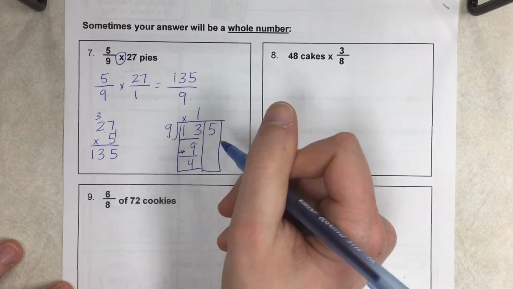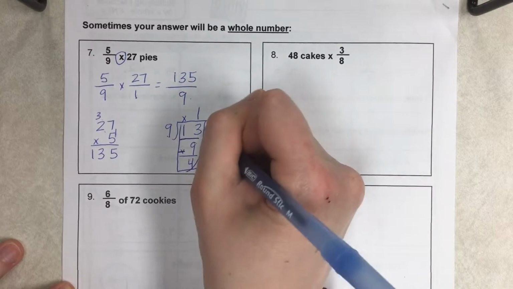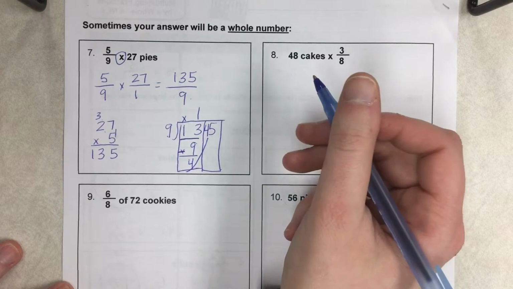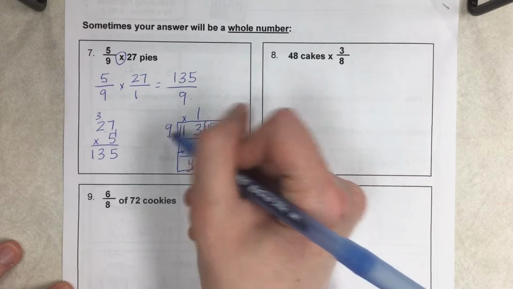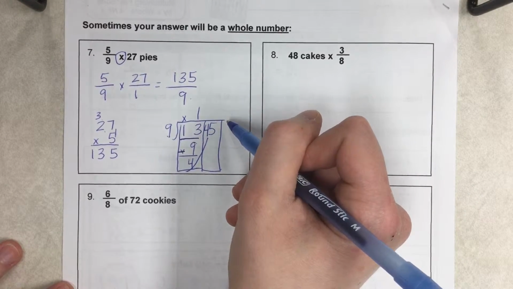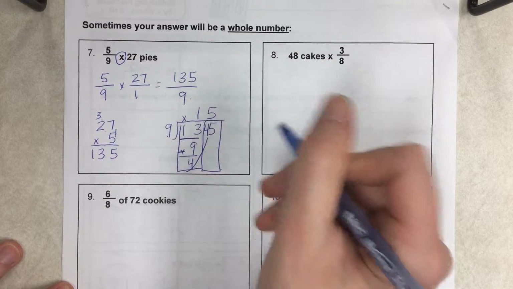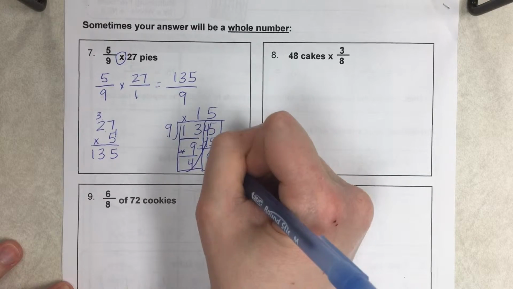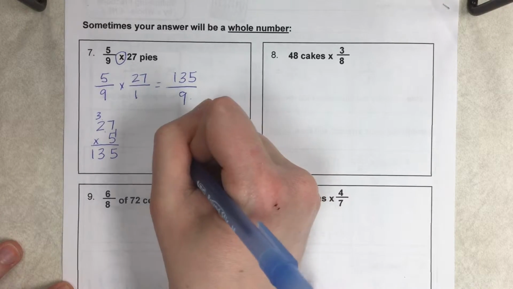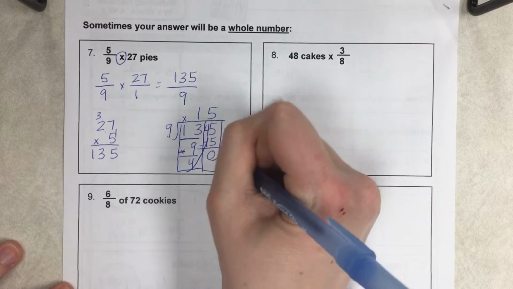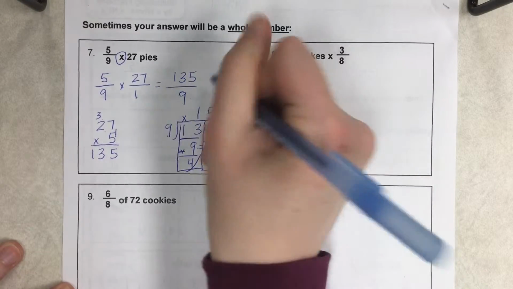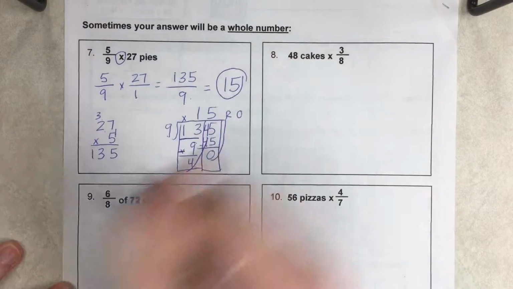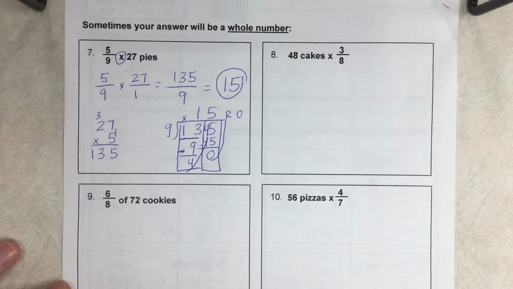Compare 4 Smarties, 9 kids. I can't keep passing out, so I bring up the 4 in front of the 5. And I repeat because I have another box. 9 times what gets me close to 45 without going over? That would be 9 times 5 equals 45. Multiply, subtract, compare 0 to 9. I don't have enough to keep passing out, so my remainder is 0. So that means 135/9 is the same as 15, a whole number.